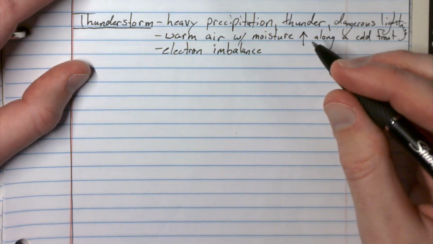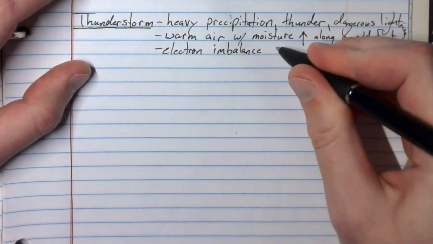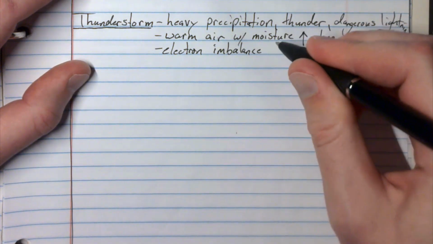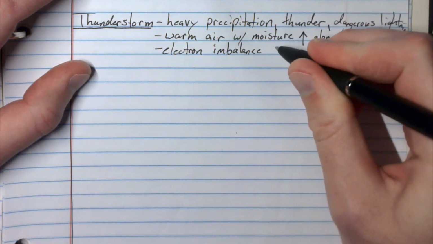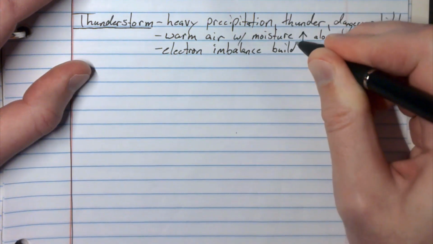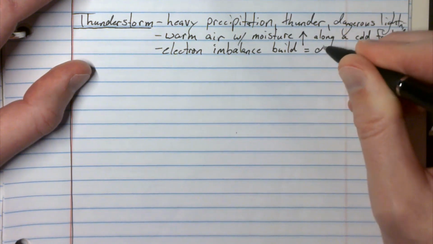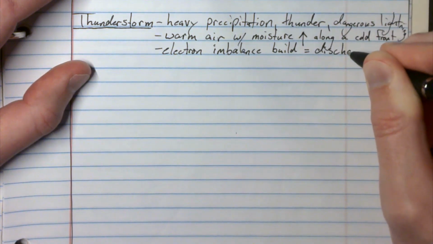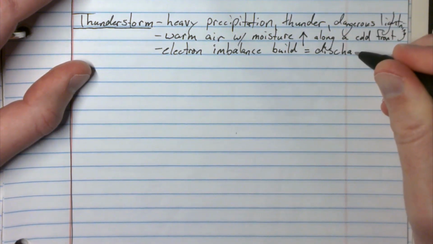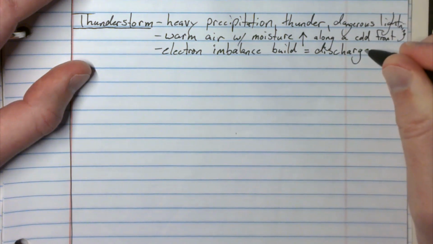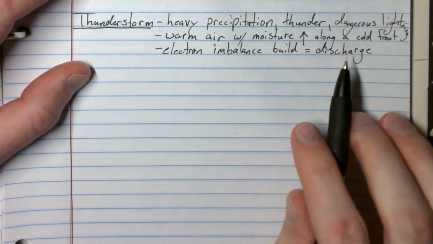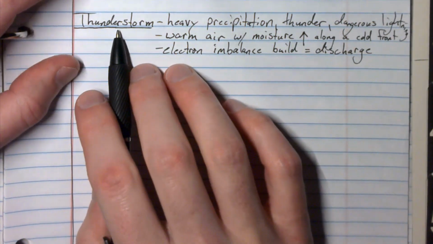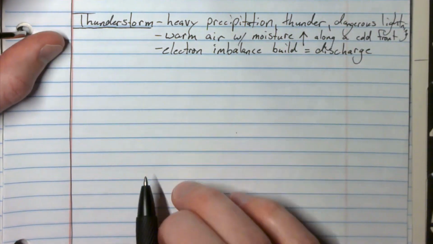That builds up and causes a discharge. So electron imbalance builds, and that equals a discharge. And discharge is just a strike of lightning. Discharge. So it's like a spark of some kind. That's a discharge. Okay, so that's thunderstorms. Super fun to watch. Very cool.